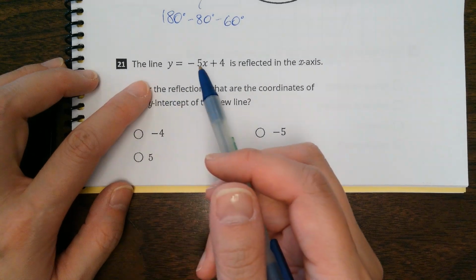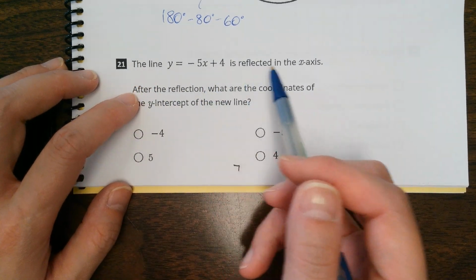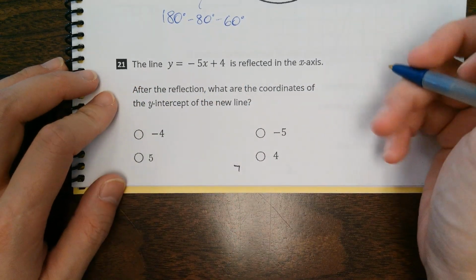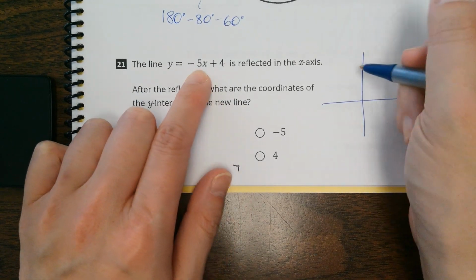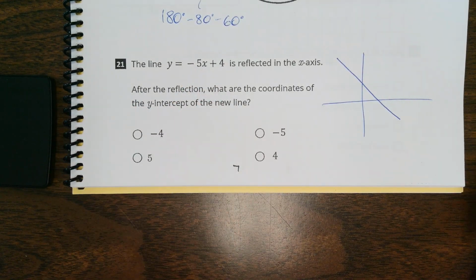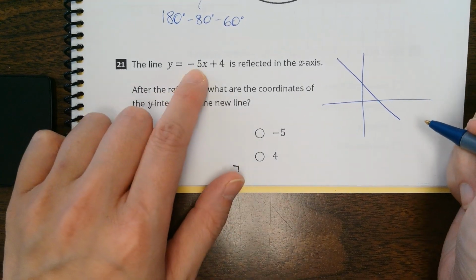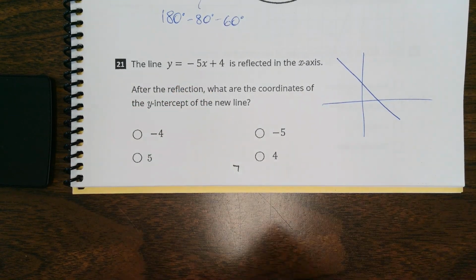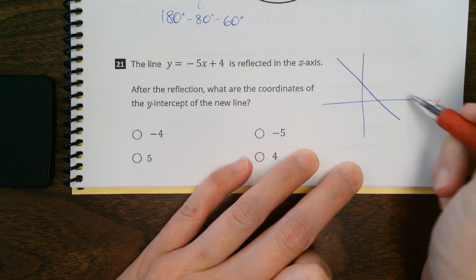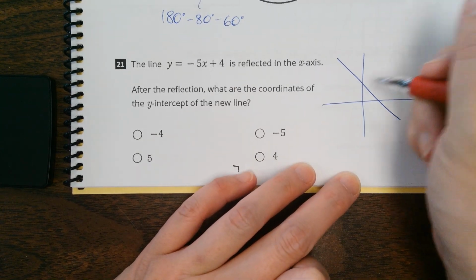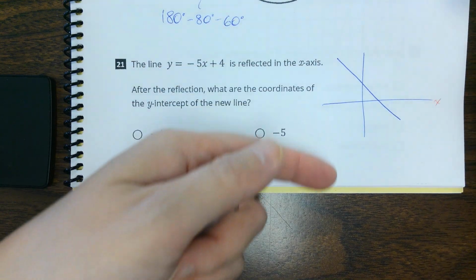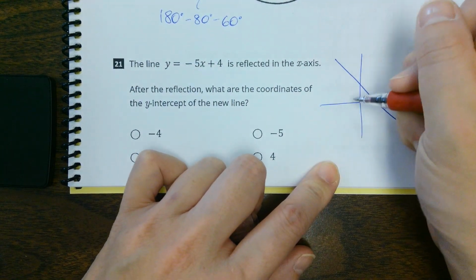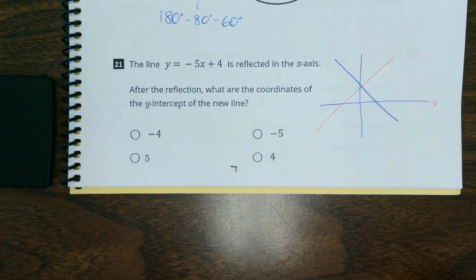The line y equals negative 5x plus 4 is reflected on the x-axis. So let's say something like this. Originally your line looks like this. If it's reflected in the x-axis, that means your line now looks something like this.